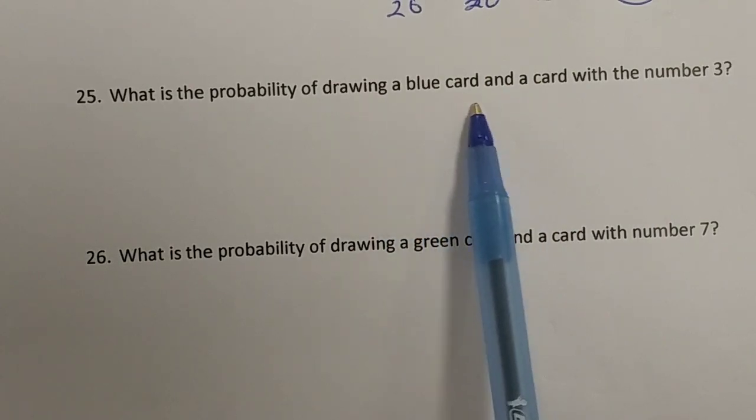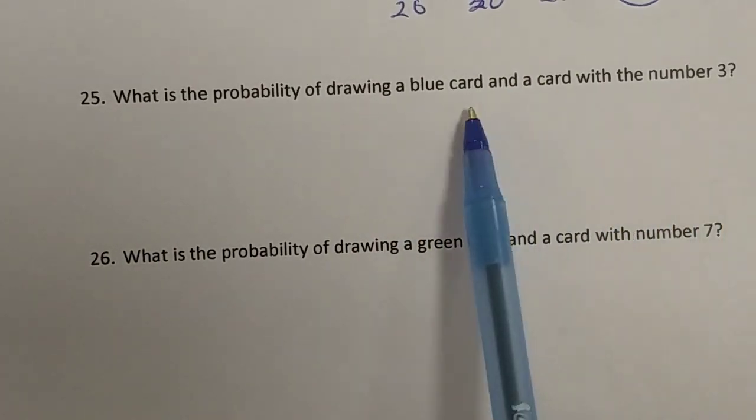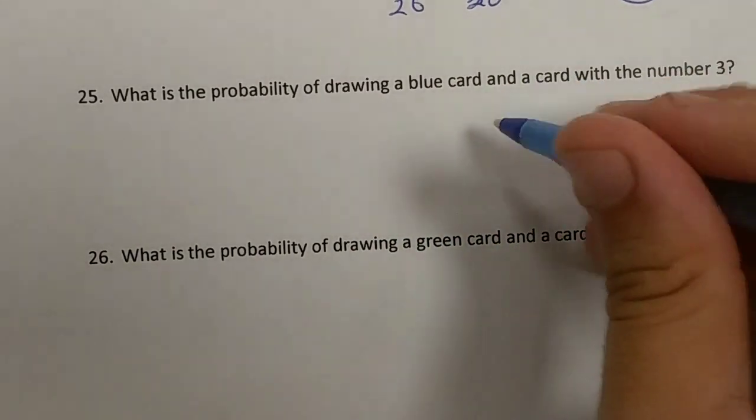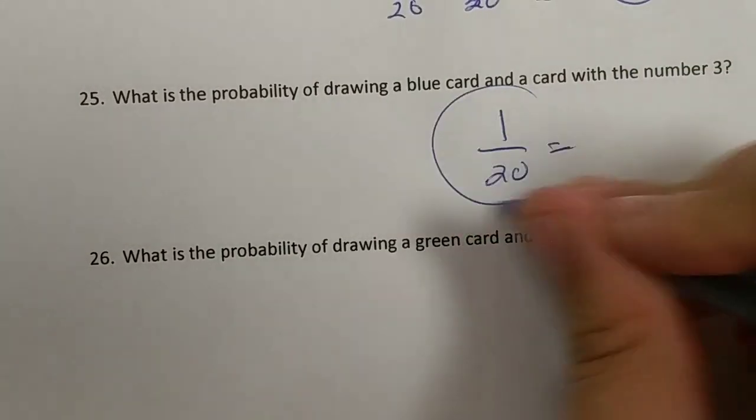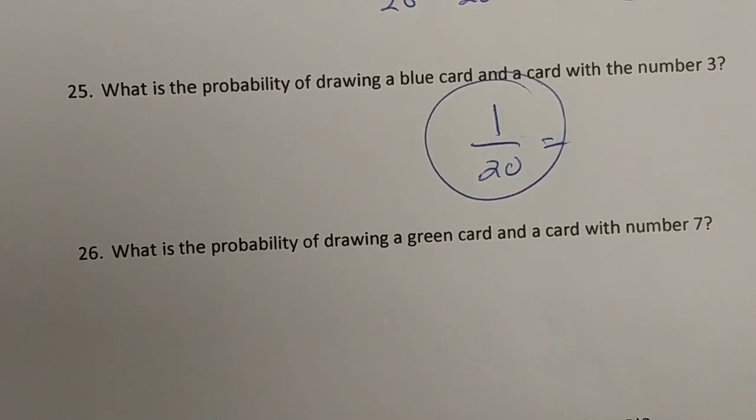Okay, how many blue cards and a card with number 3 on it? So there's only one blue card that has 3 on it, so that's 1 out of 20. So 1 out of 20? Oh, that's it, actually. I can't do anything else. It's just 1 out of 20.